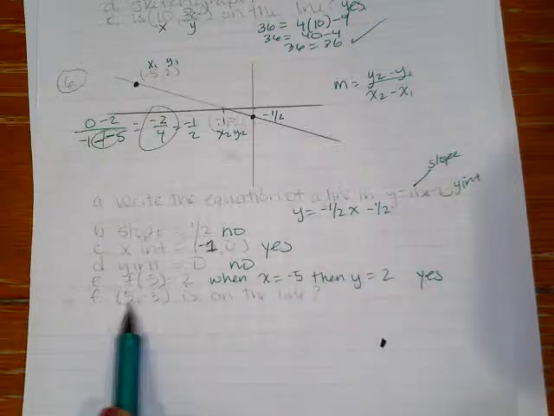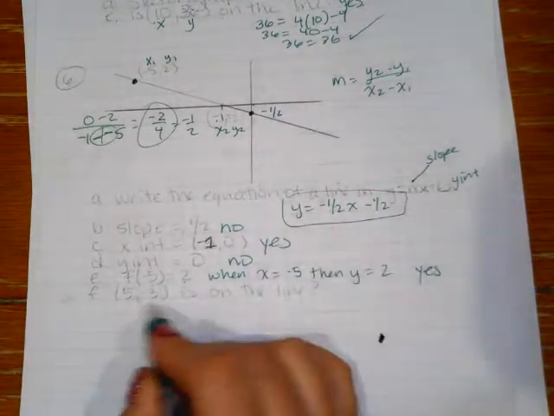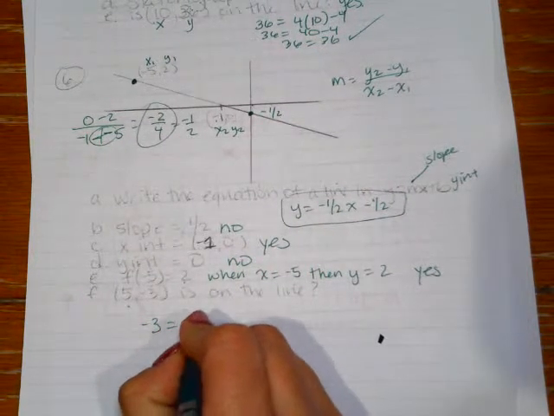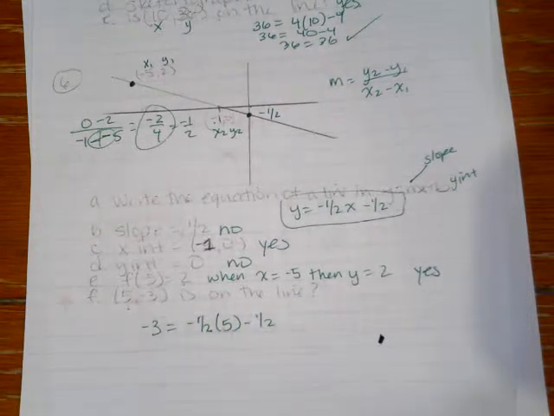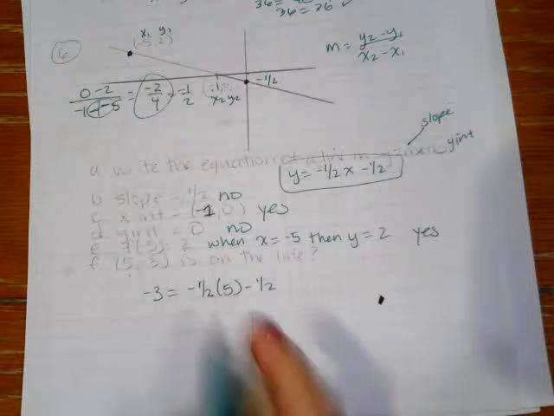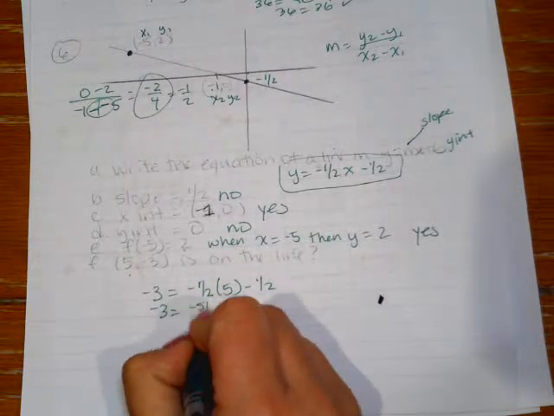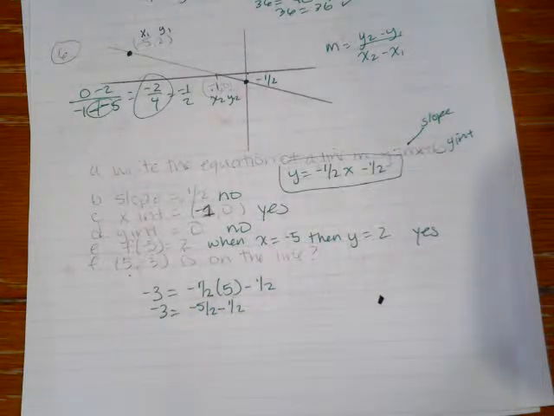And then is 5, -3 on the line? You have your equation of the line. You're going to plug these into that. So -3 is equal to -1/2 times 5 minus 1/2. I get -3 is equal to -5/2 minus 1/2. So far, so good.